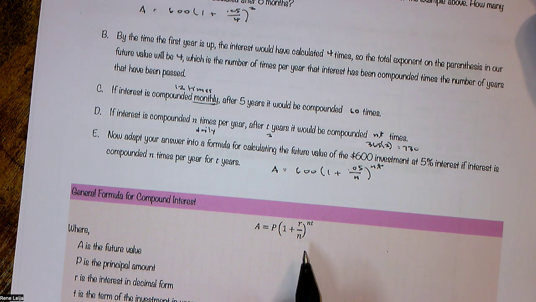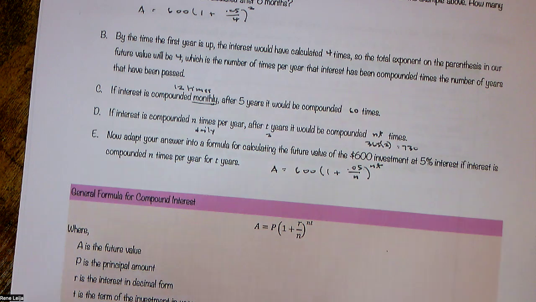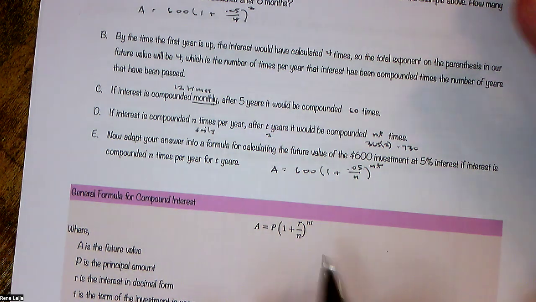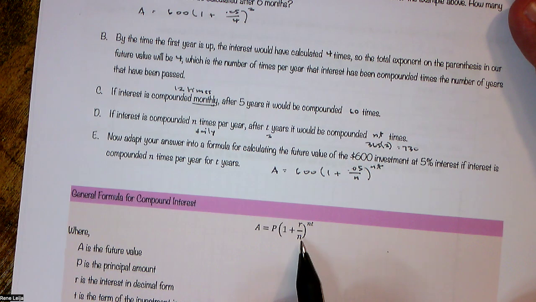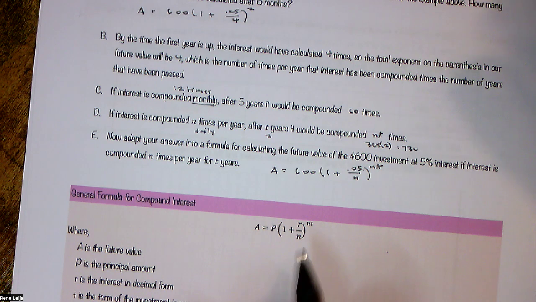If it was compounded yearly, the N would not be there. Then we're back to what we had started with because we're just doing it every year.